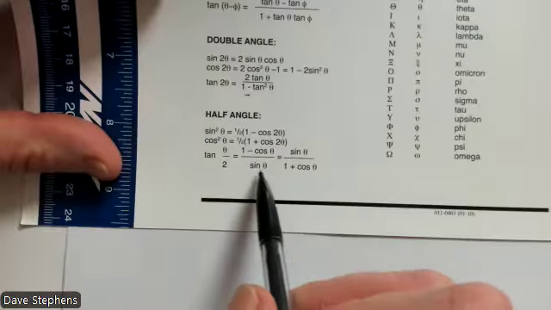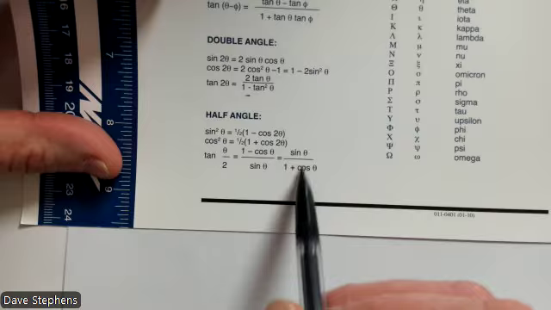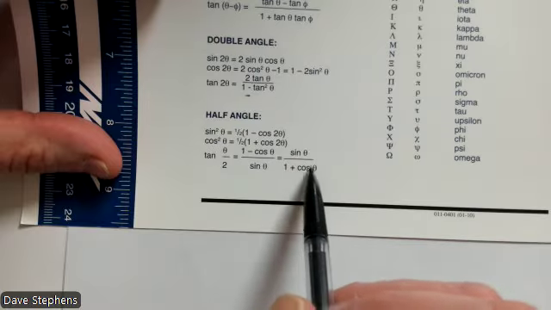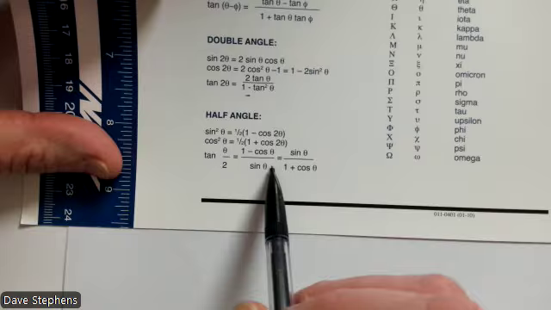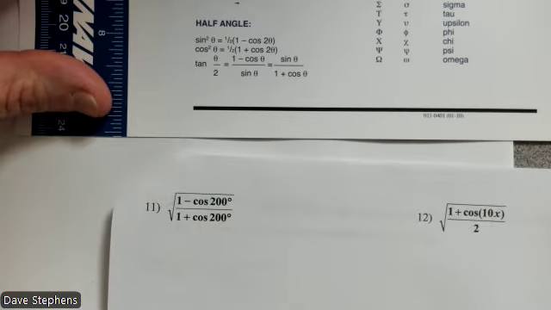So if I take 1 minus cosine theta over sine theta, over 1 plus cosine, if I take these two and I divide them, nope, that's just 1.